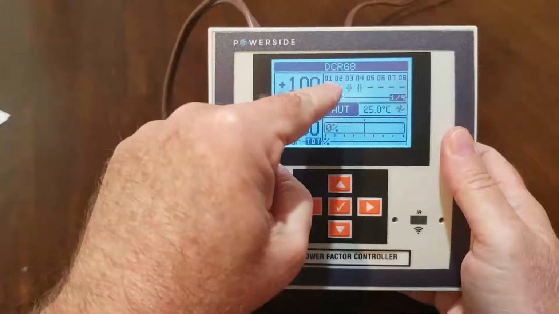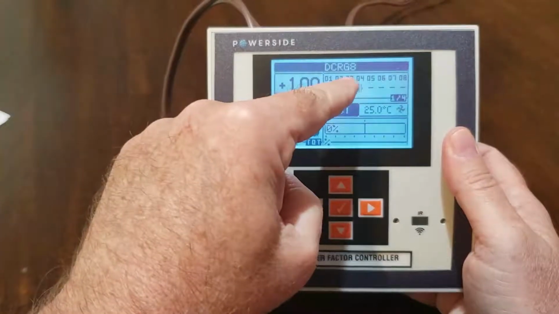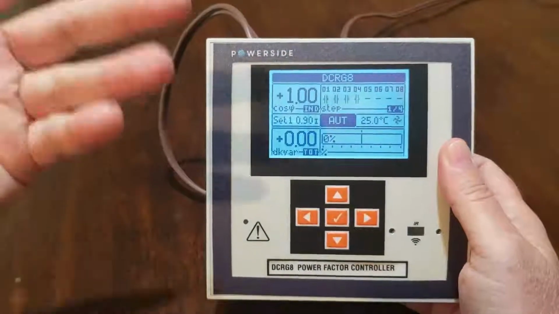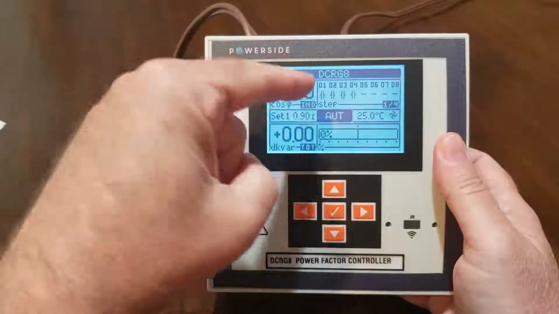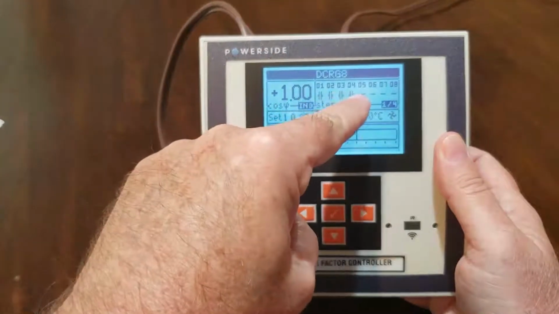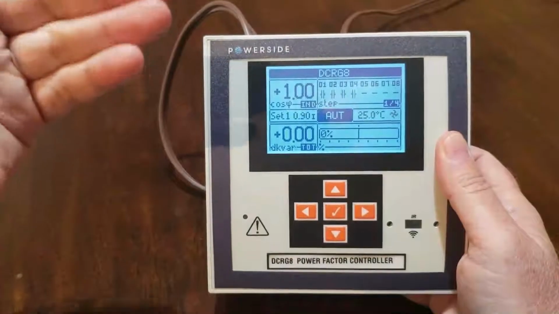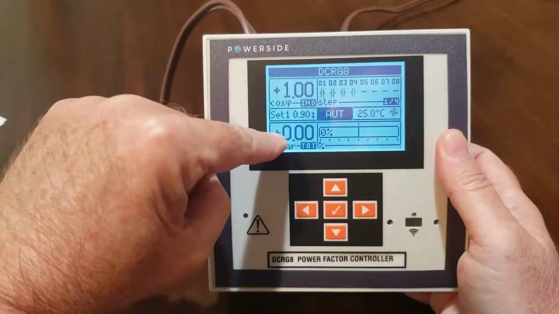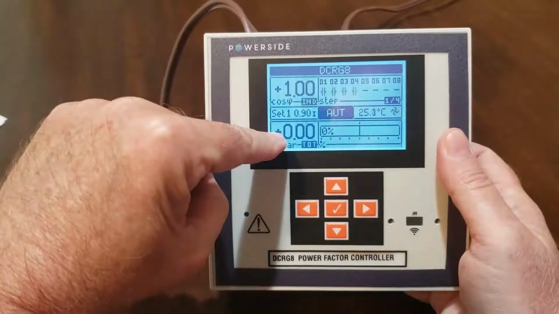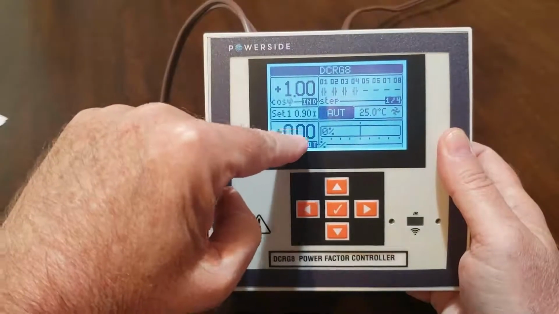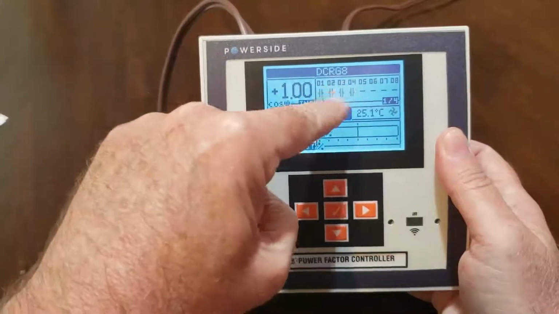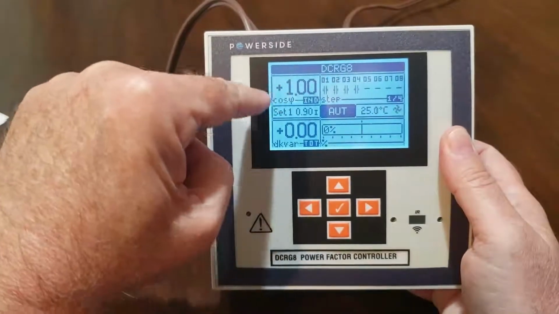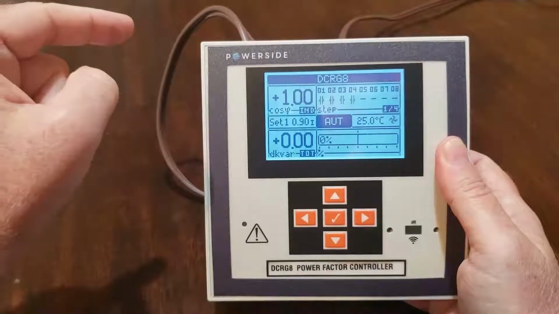So where they're grayed out, the controller thinks the contactors are open, meaning they're not adding capacitance to the system. When they're made darker, that's where the contactor has been closed, since you've added capacitance. So as I said before, you're going to see this positive or negative number change as capacitance needs to be added or subtracted to get to this target set point.